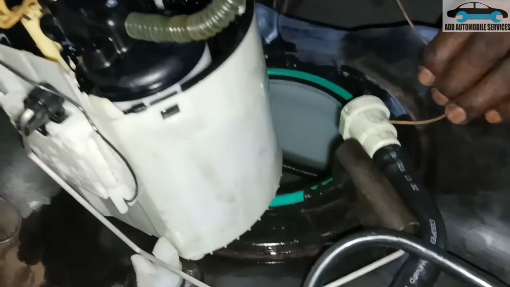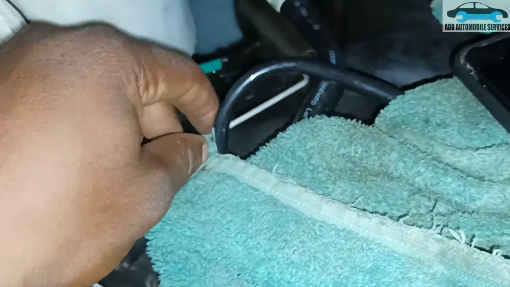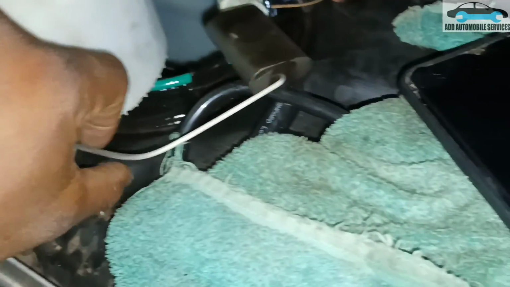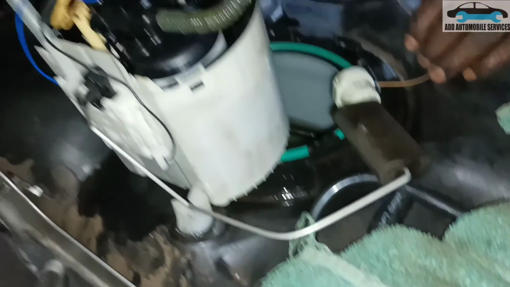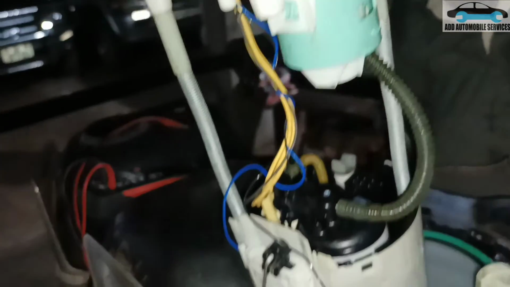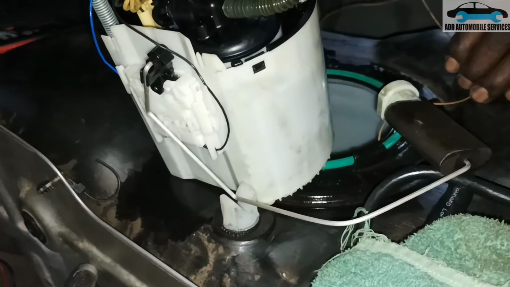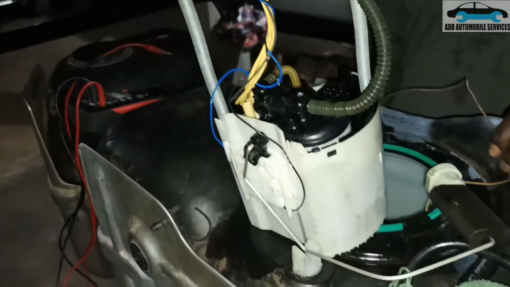What we've done is, when you place in the fuel pump, it hits the wall of the fuel tank. So I've bent it so that you can still read. When you bend it, it will still read, but it will not go straight to hit the walls again. So I'll do that, put my resistor in it and check. Now I'll fix everything and make sure it's working.